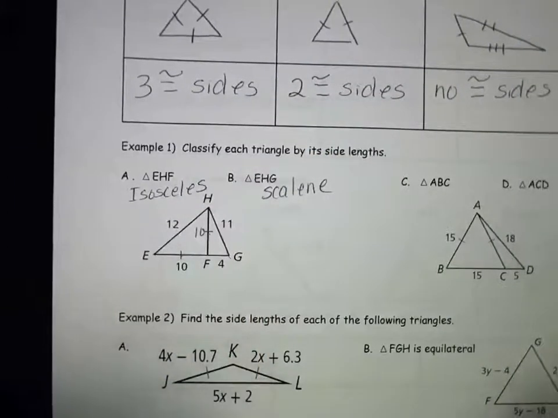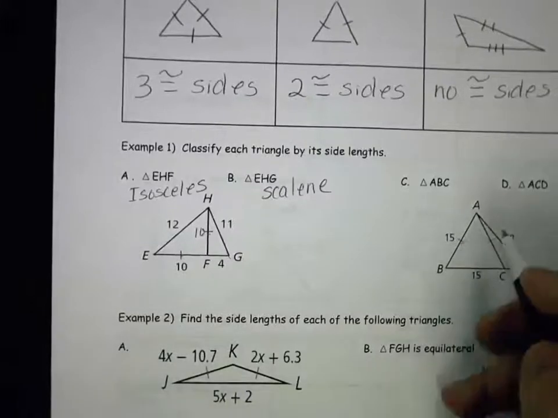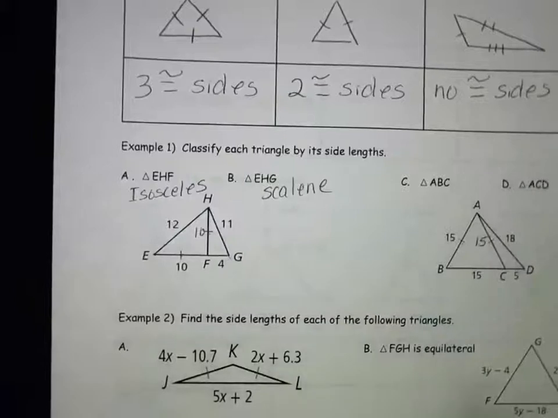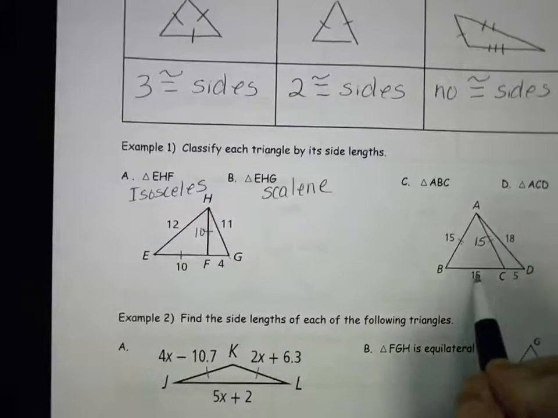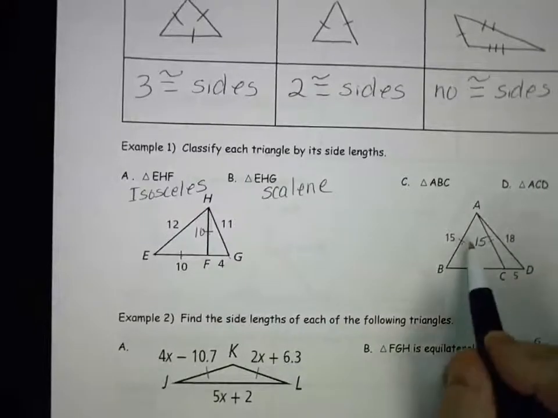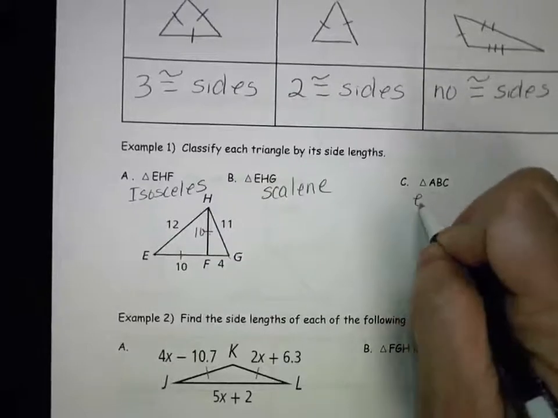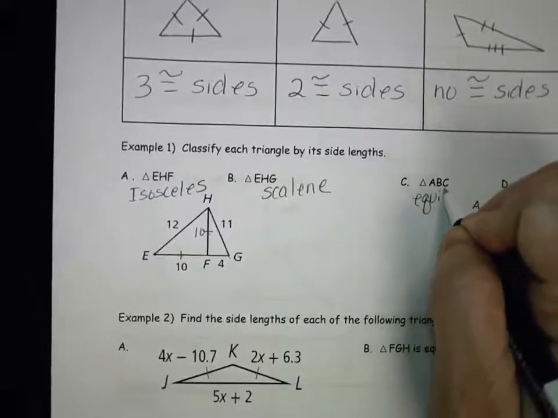Over here, triangle ABC. This is 15. They both have tick marks, so that is also 15. And this one has been labeled 15. So 3 equal sides. That is equilateral.